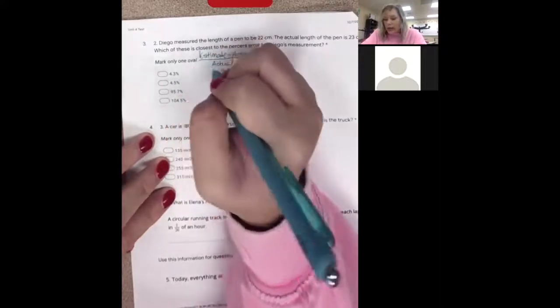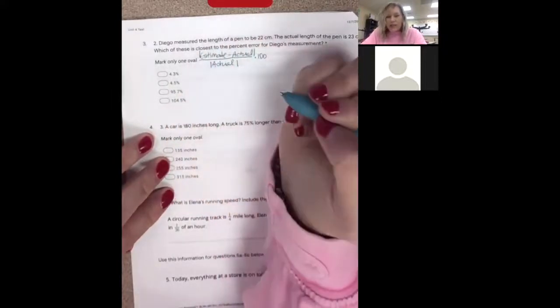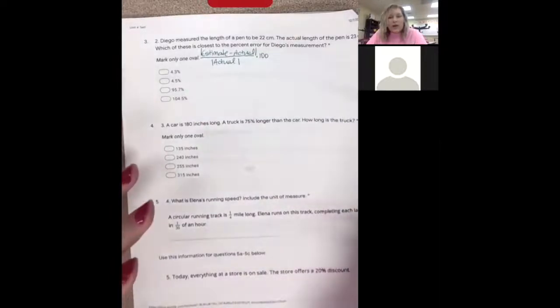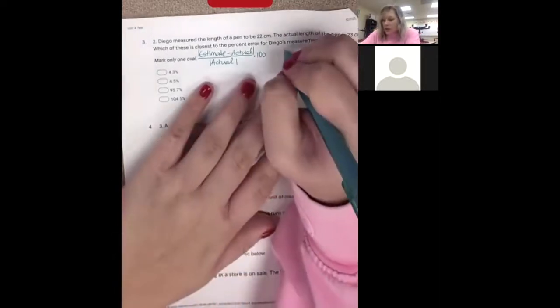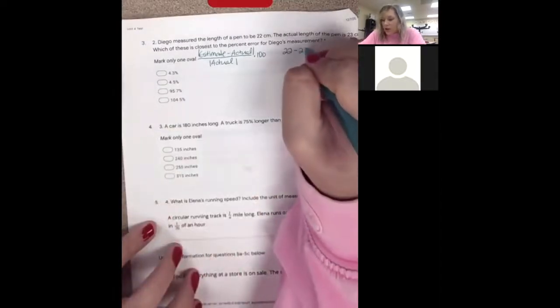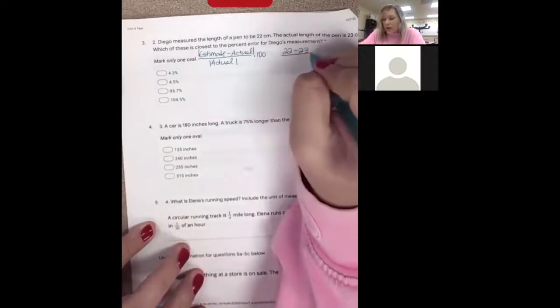And then we want to use the absolute value of these numbers. So that means if we get a negative answer, we're going to use the positive value because -4 is 4 units from 0. So that's all these bars mean. So our estimated amount is 22 centimeters. It was actually 23 centimeters. So we know we're going to have to divide by 23.